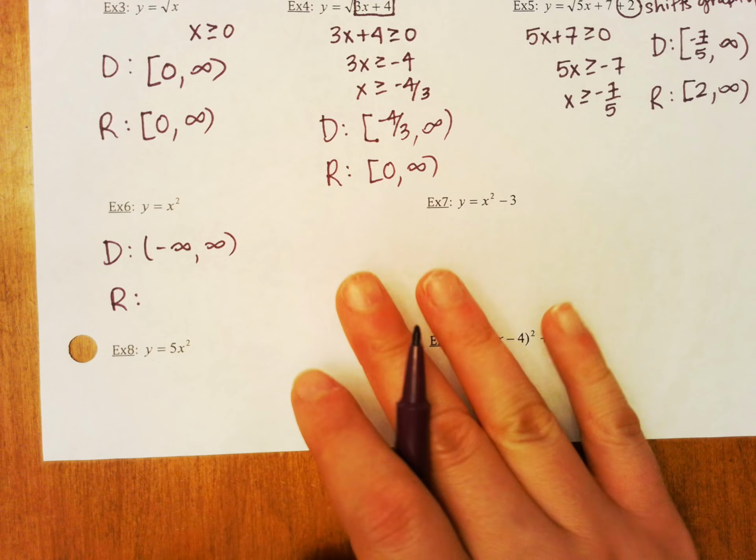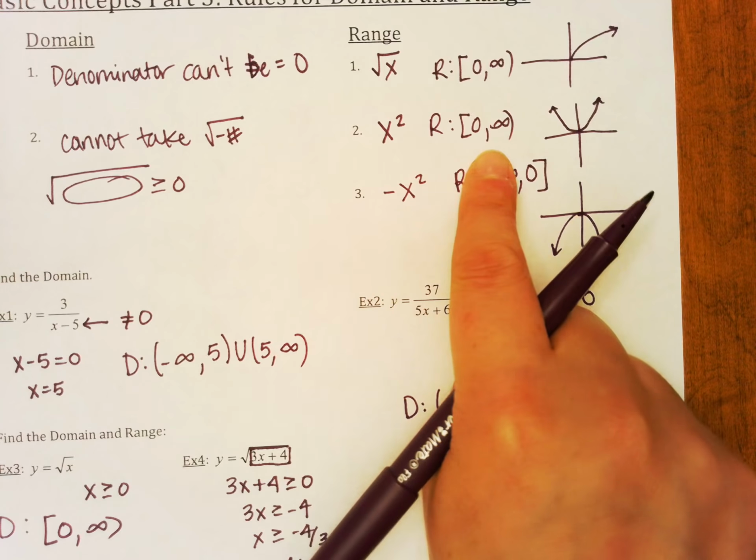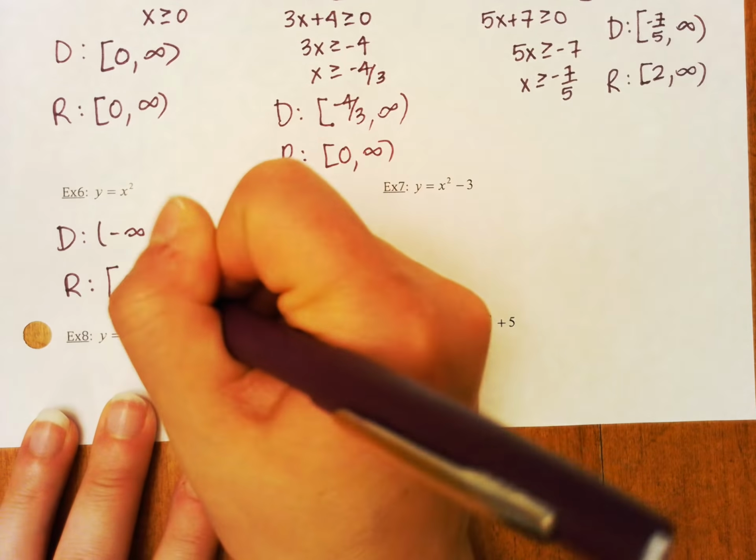Our range, though, this is one of our rules. When I square something, I always get something that's positive no matter what. So my range is 0 to infinity.